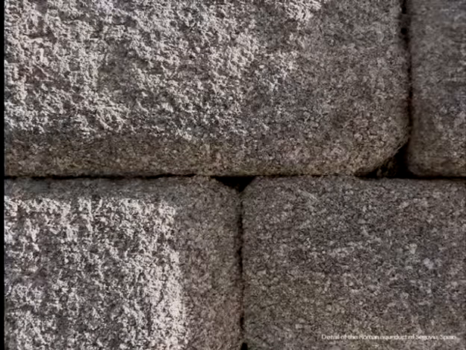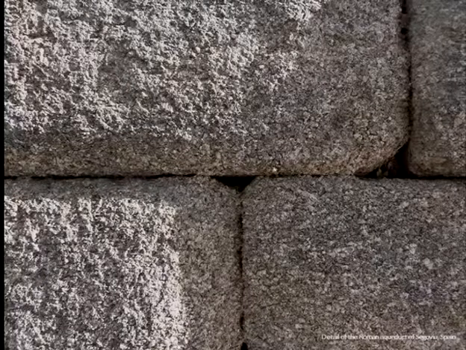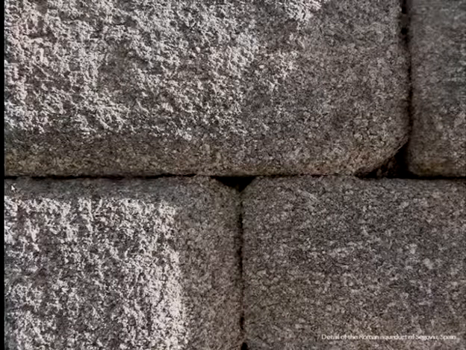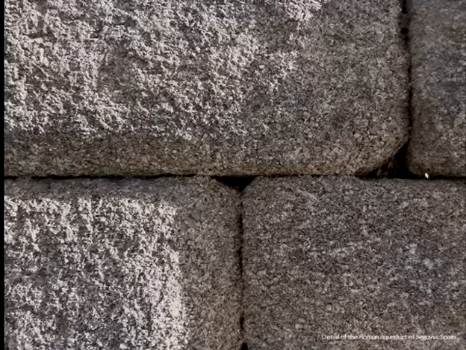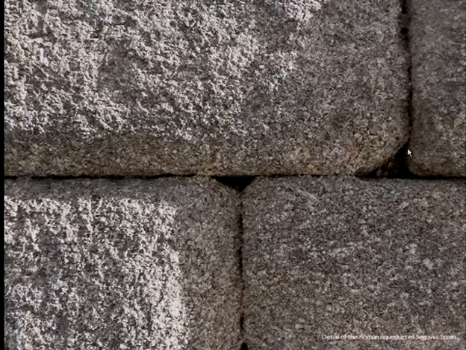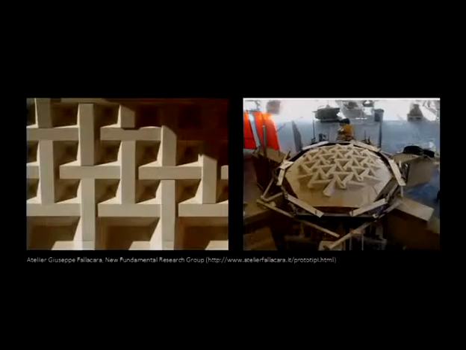You see a detail here? No mortar. So this is not fake, it's real dry construction without mortar. But you see the level of precision of this one compared to the previous one. Stereotomy is still used nowadays, in the south of Italy especially, or in France somewhere.